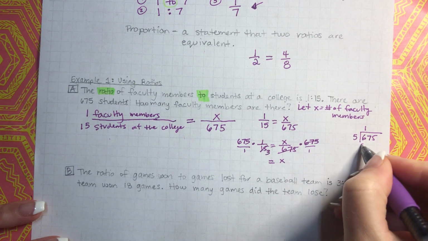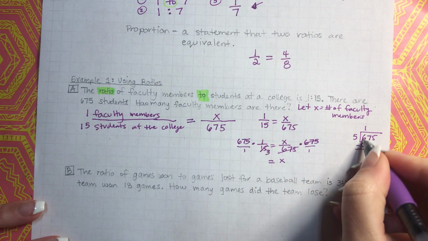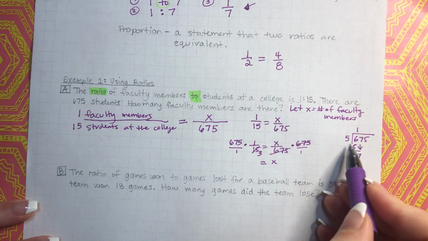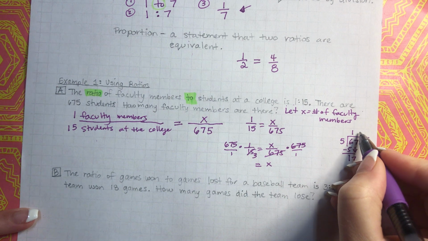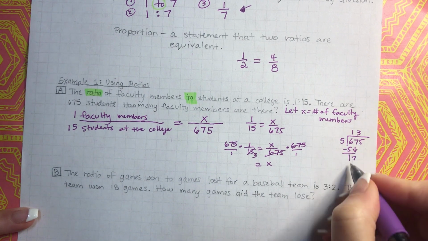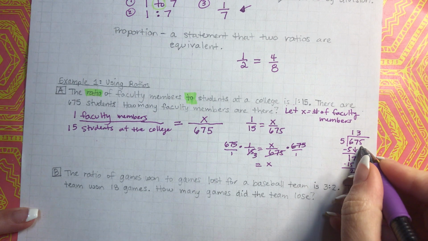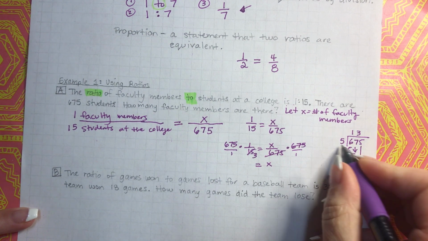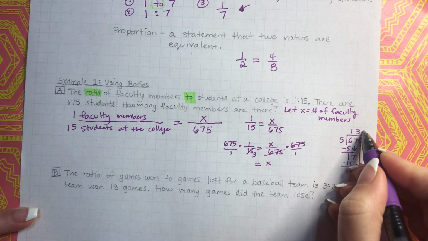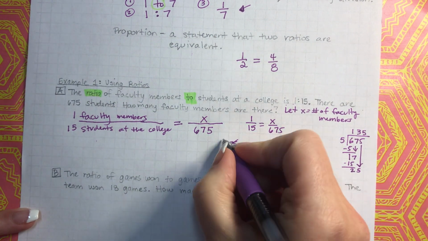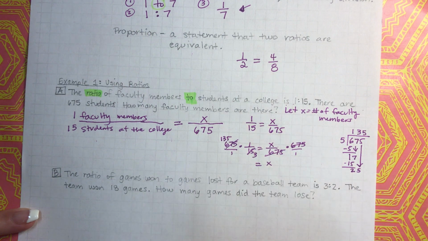5 times 1 is 5. We subtract. 6 take away 5 is 1. We drop down the 7. 5 goes into 17 3 times. 3 times 5 is 15. 17 take away 15 would be 2. Then we drop down the 5, and 5 goes into 25 5 times. So it goes in 135 times, okay?